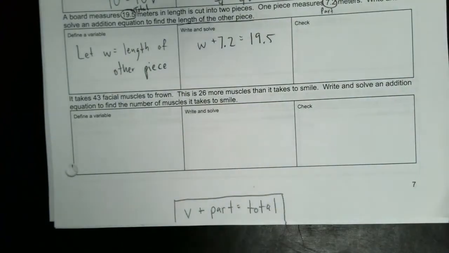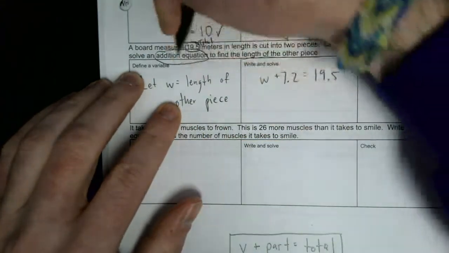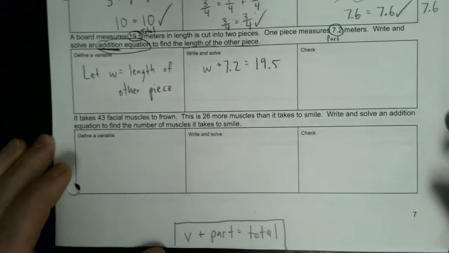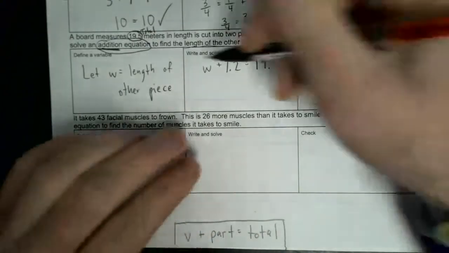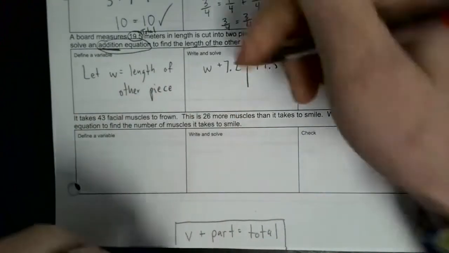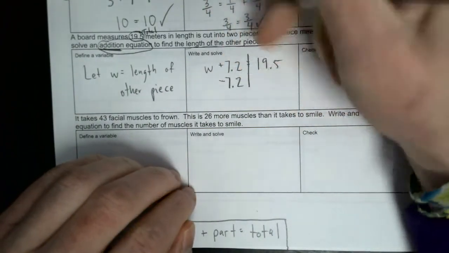Now you're probably thinking, well, how do we know to write an addition equation? Well, it tells you right in the problem. We're going to write an addition equation, so we're just going to make sure to have addition. All right, you can go ahead and try this on your own, but here we go. We're going to do a little barrier here. We want to subtract 7 2/10 from both sides.